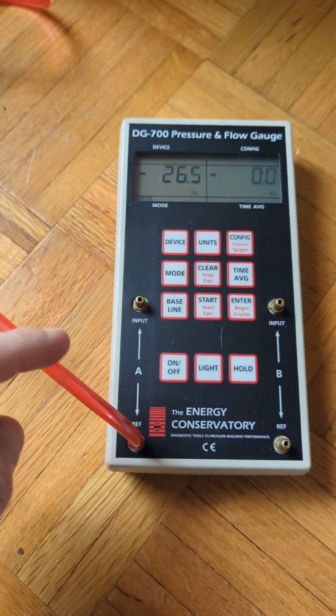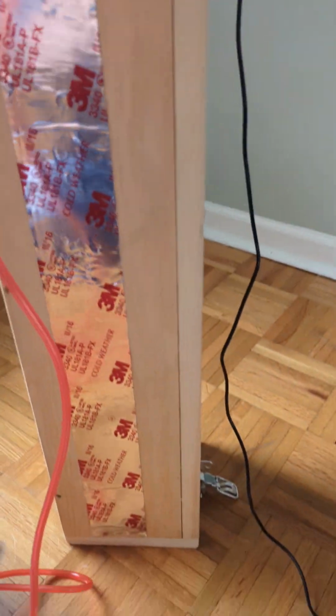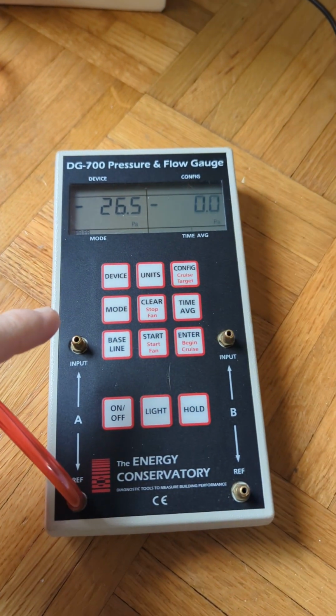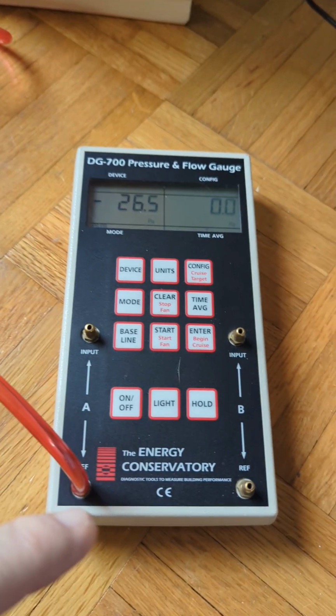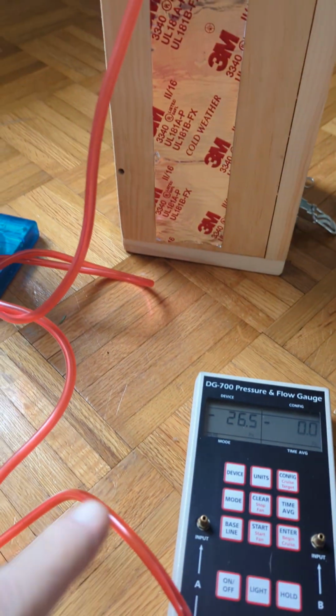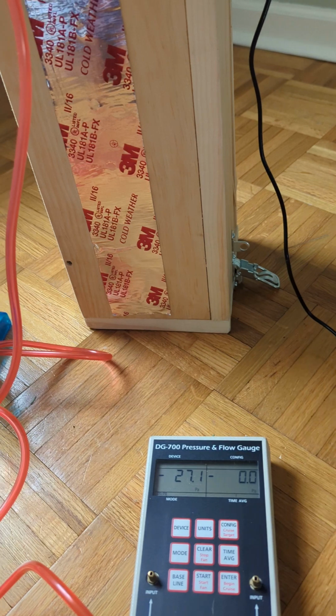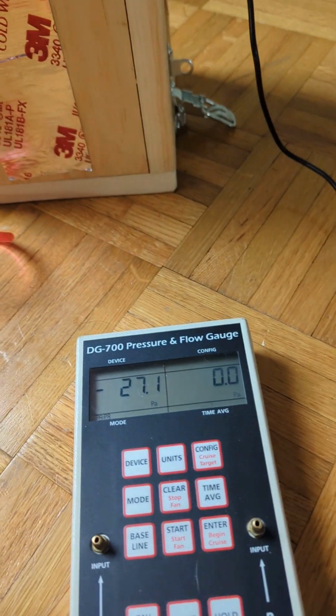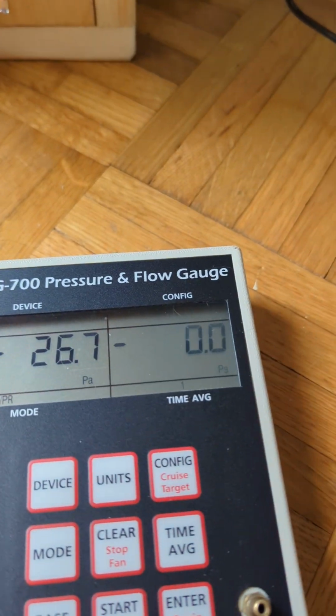Okay, so notice I switched this. This is the same. All right, so now we're measuring the pressure here with respect to, well, here. So now we're measuring the pressure outside the box with respect to inside the box. That's all we've done. Nothing else changed. I didn't change the fan speed.